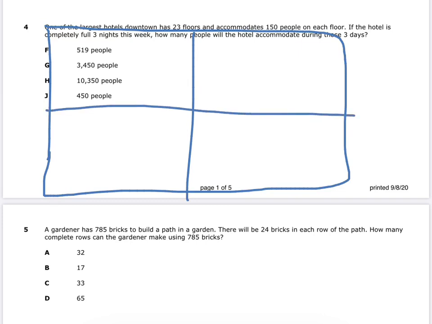So we want to know how many rows, right? And I know that there's 785 bricks. I know there was 24 in each. Okay, so there's the question. There's the understanding.